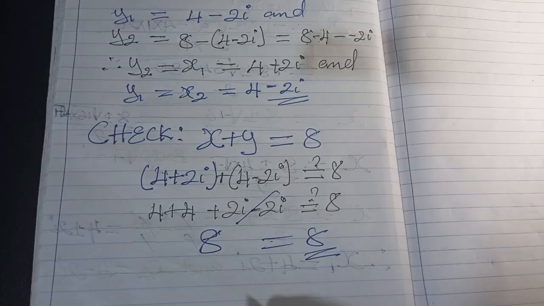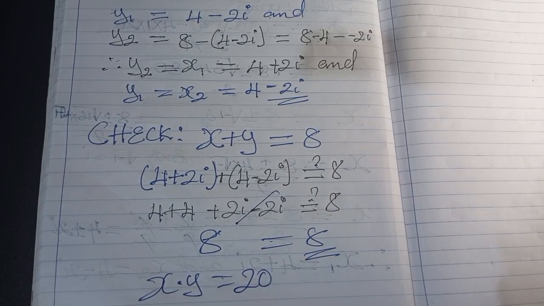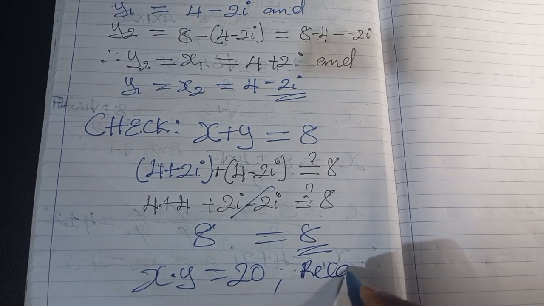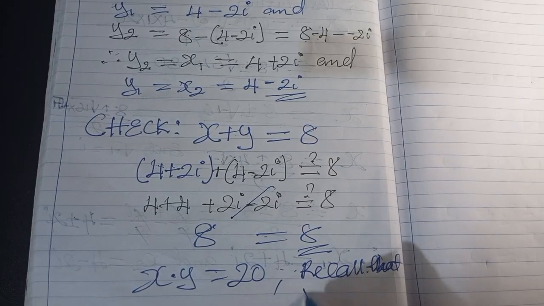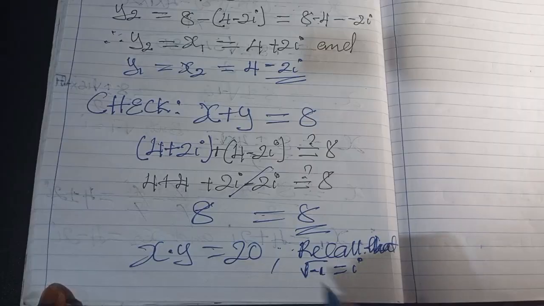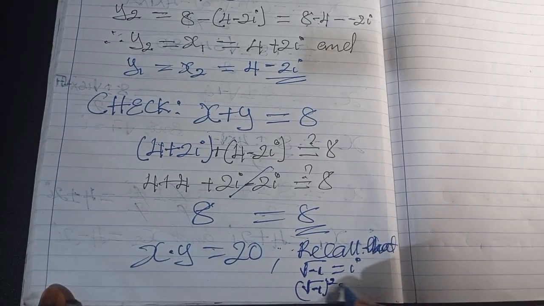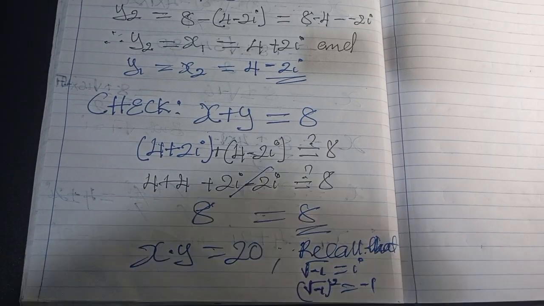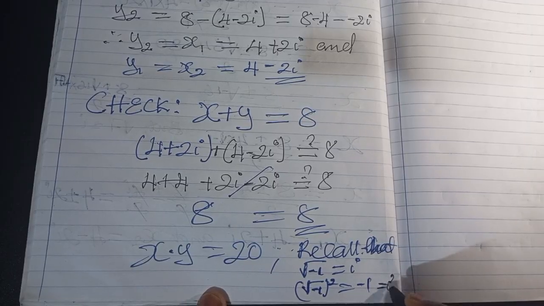Now to check for the product, that is x multiplied by y equals 20. Recall that root minus 1 is i, and root minus 1 all raised to power 2 will give you minus 1, which is i raised to power 2.